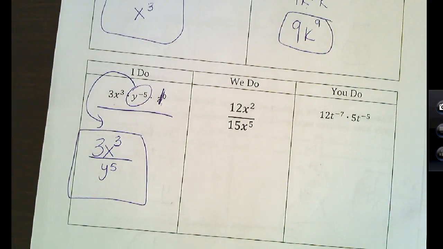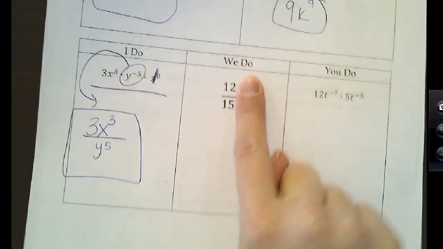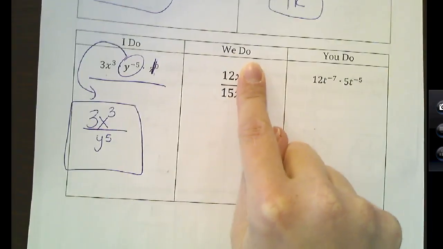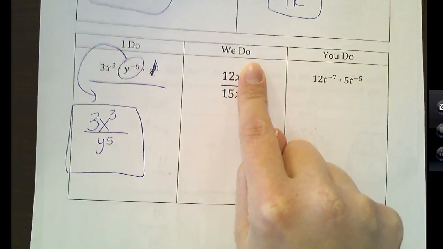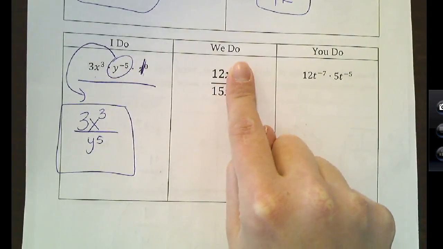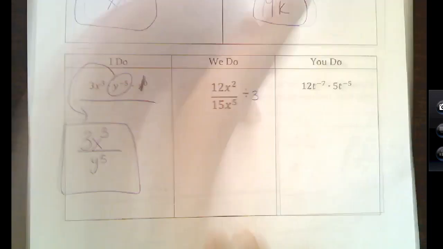Put your pointer finger up. Test the wind, except you can't lick your finger because COVID. Test the wind. And use the pointer finger to cover up those x squared and the x to the fifth. I just want to look at the 12 and the 15. What can we simplify the 12 and the 15 by? What can both 12 and 15 get divided by? 3, right? So go ahead and write divide by 3 out here.